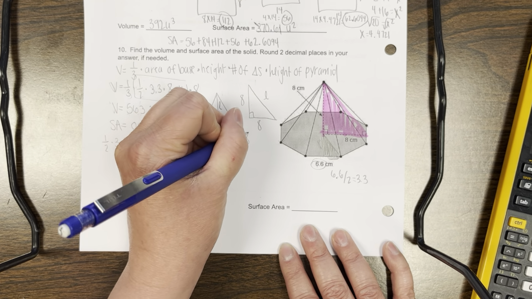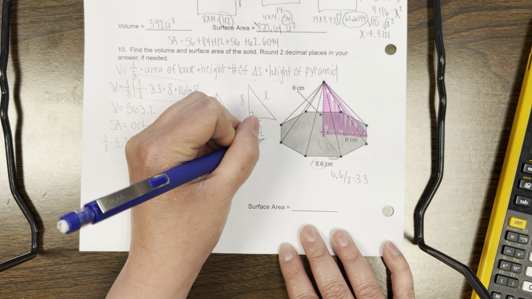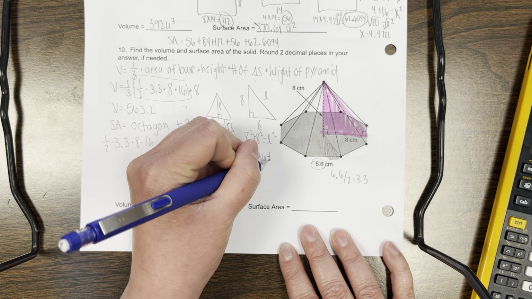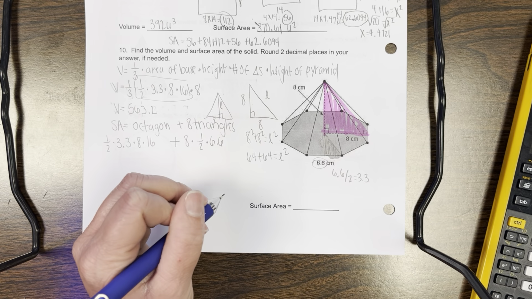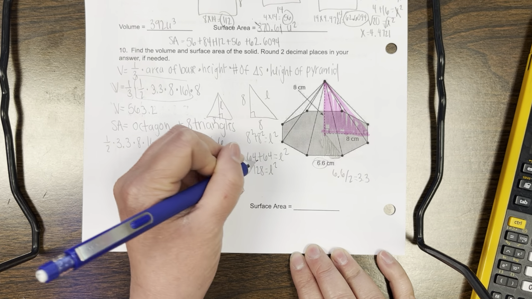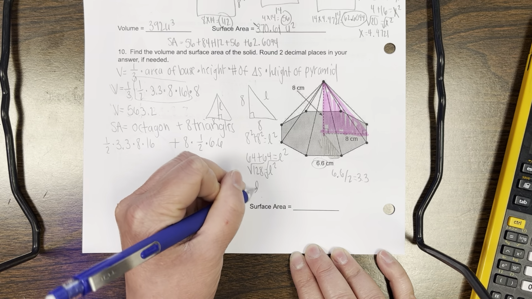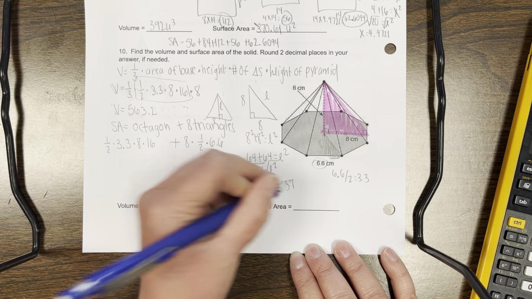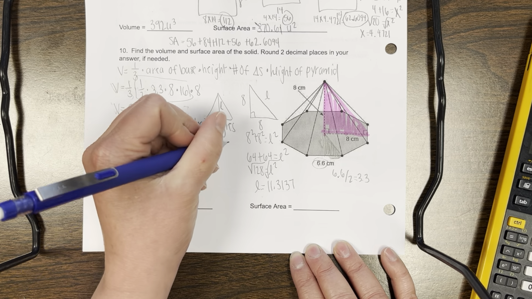So in these triangles, we need that height. So Pythagorean theorem, 8 squared plus 8 squared equals L squared. So 64 plus 64 equals L squared. So then 128 equals L squared, and then take the square root of both sides. L equals 11.3137. So that is the height of those triangles.